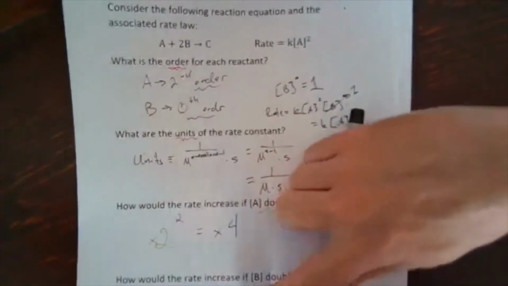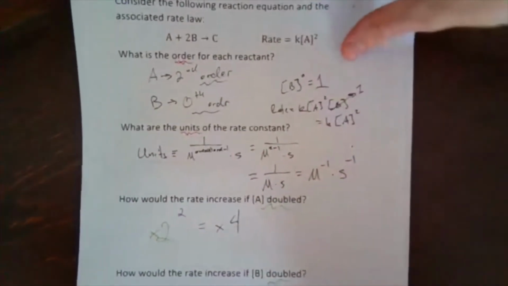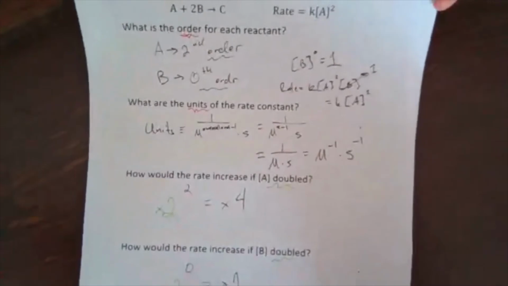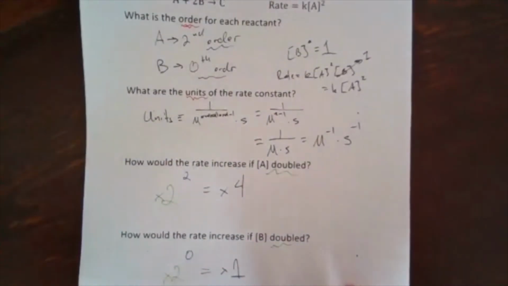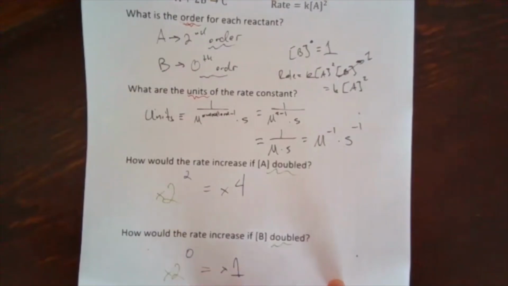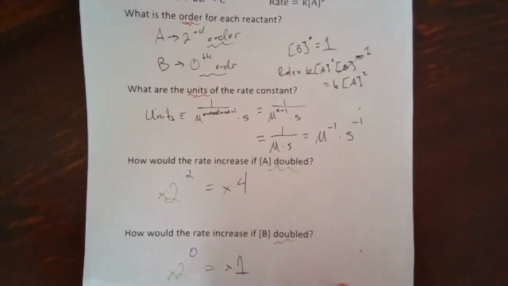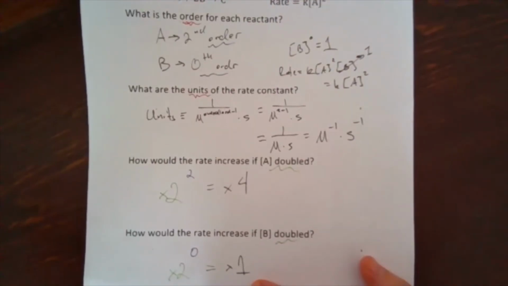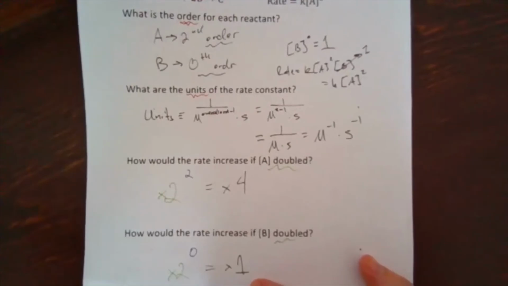As you decrease the order, you can eventually get no effect on the rate based on concentration. So because B is 0th order, if you double its concentration, the rate just doesn't change. The rate does not depend on the concentration of B, so increasing or decreasing the concentration of B will not affect the rate of your reaction.